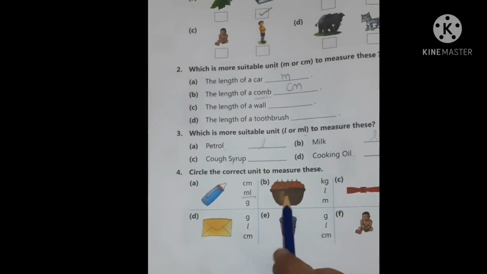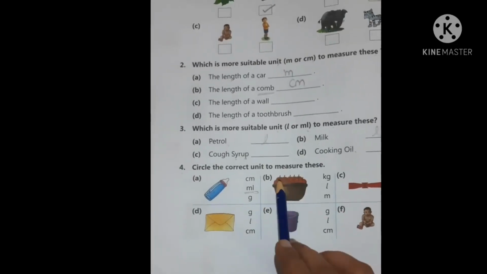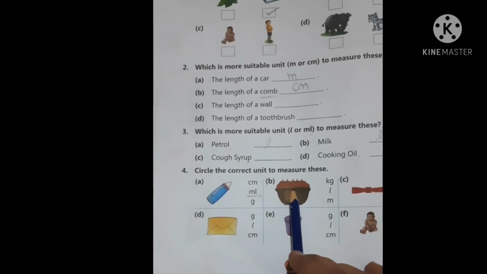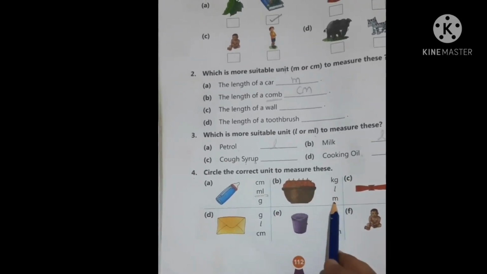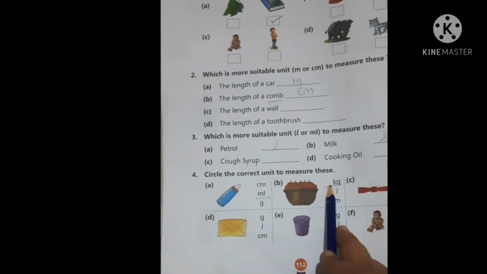Now, see, there is a basket. In the basket, there are many fruits. Now, tell me, how are we going to measure these? With kgs, liters or meters? Kgs. In the same way, understand the remaining questions and complete.